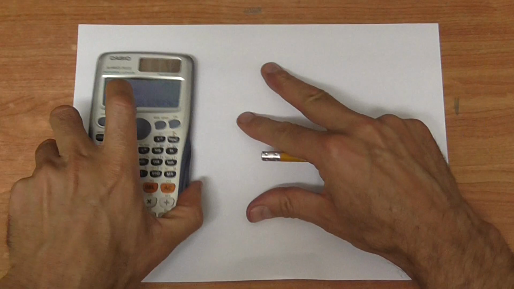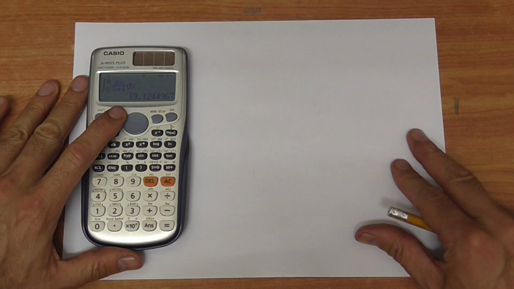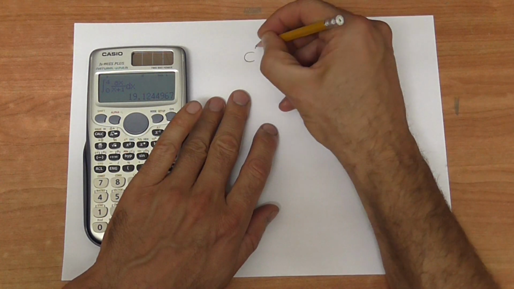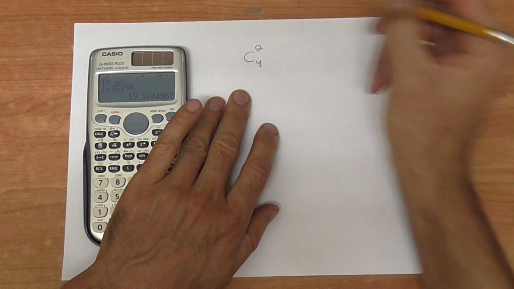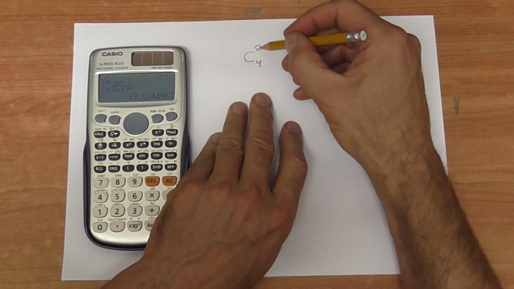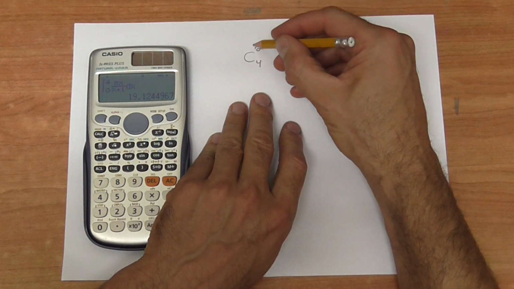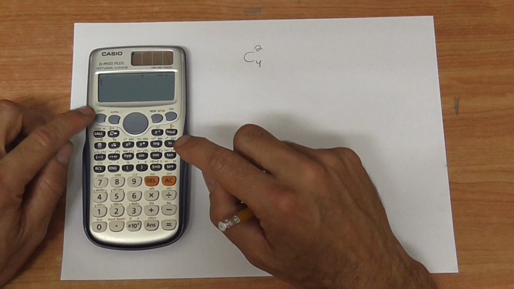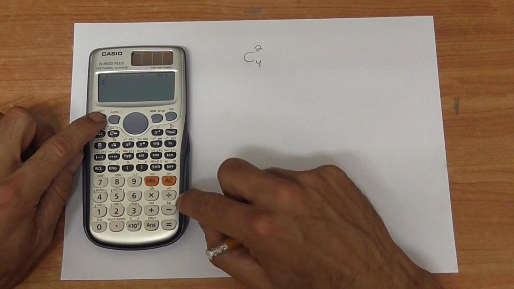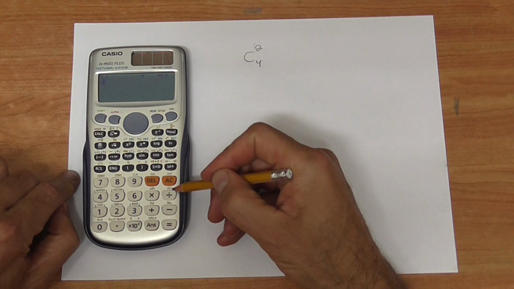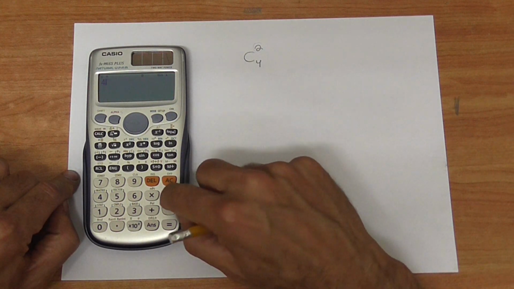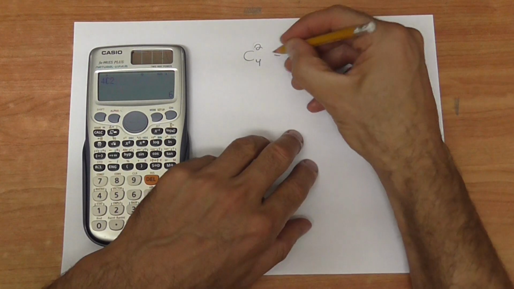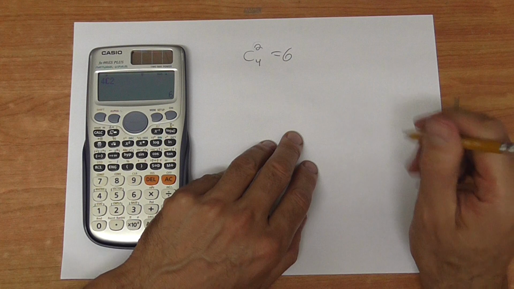Okay, more. Suppose I want to do combinations, for example, C 2 over 4, which means what's the combinations of choosing 2 objects from 4 objects? I go to 4, Shift. You see the nCr here? This button, 2. It gives me 6. So the answer is 6.